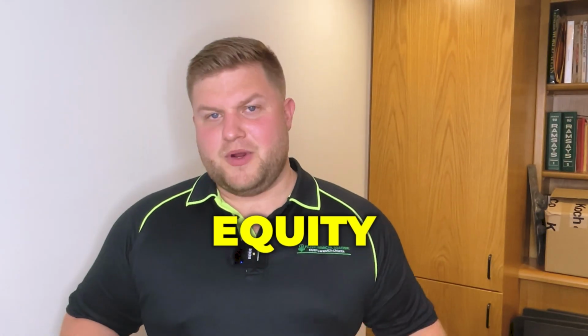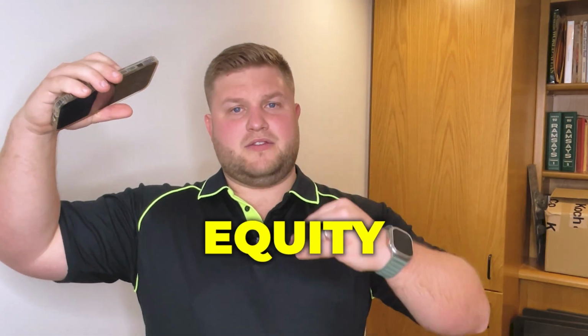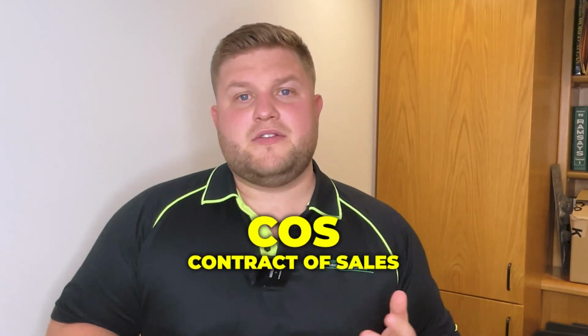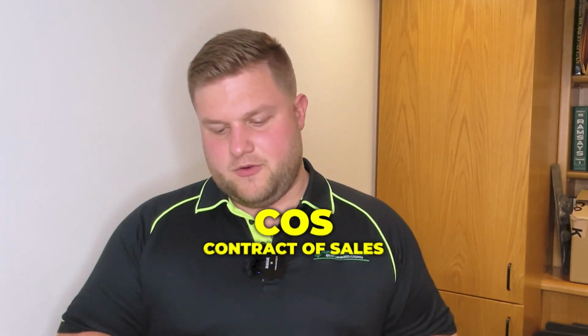So equity, what is equity? Equity is the difference between what your property is worth to what you owe and the difference in between. Next one there is COS, C-O-S, contract of sale. So when you're buying a property, you'll need a contract of sale from your agent or vendor. LVR, so that goes in line with our equity, as I mentioned, the loan to value ratio.